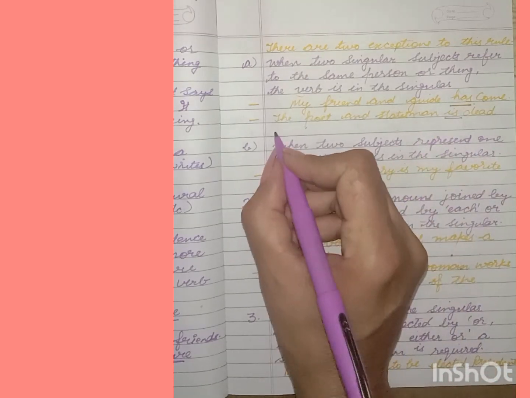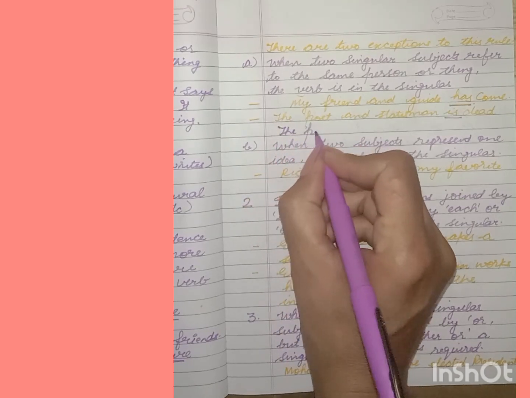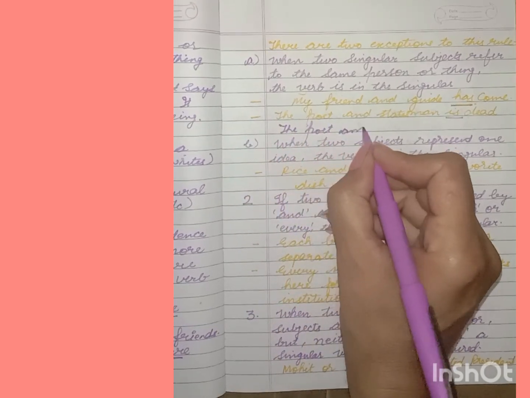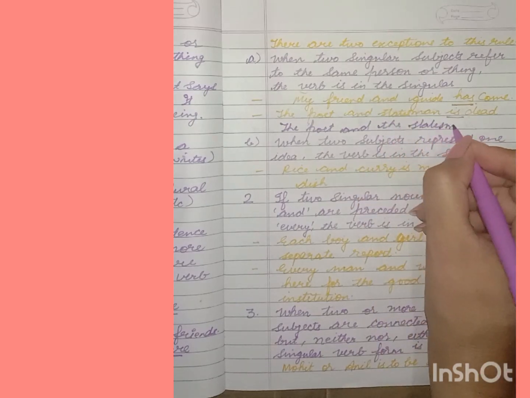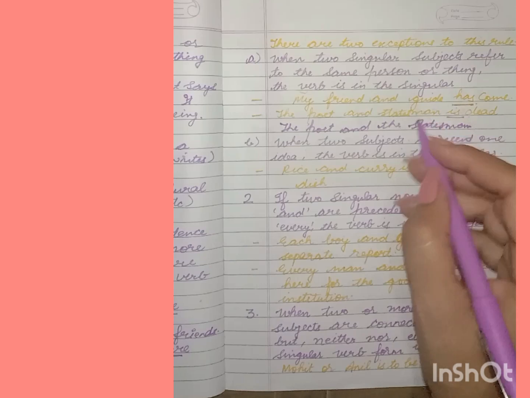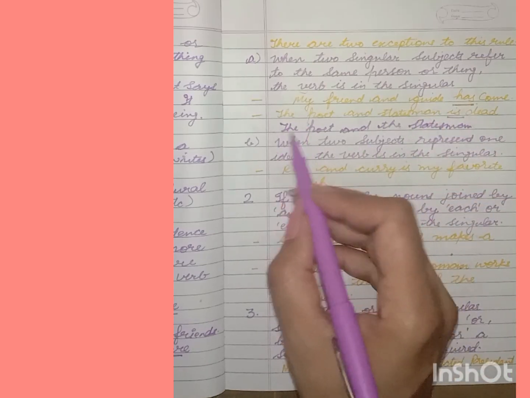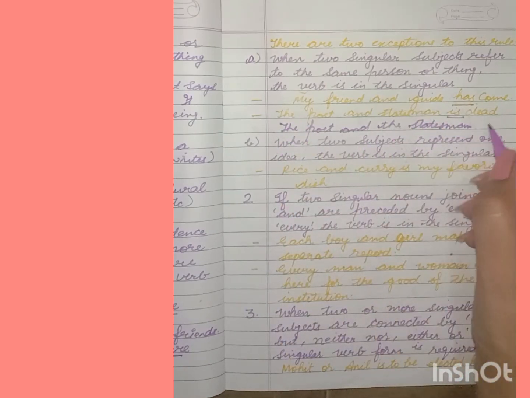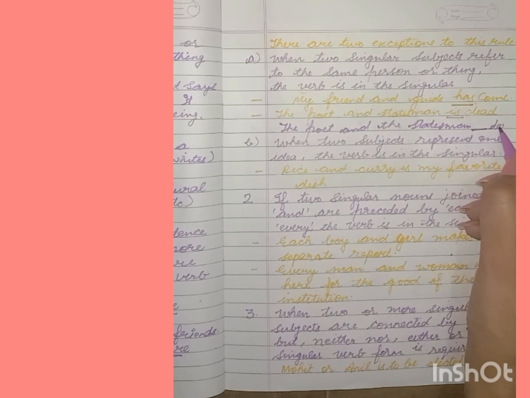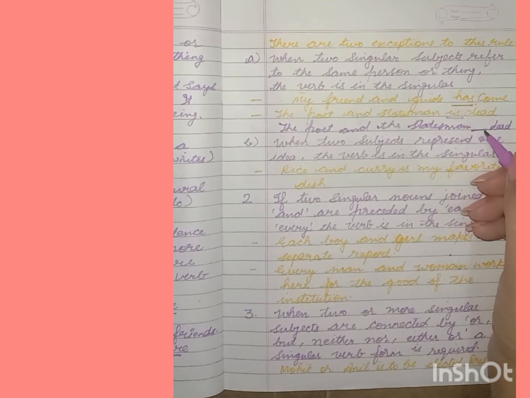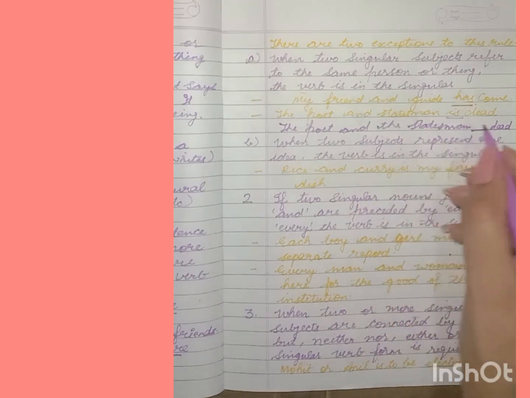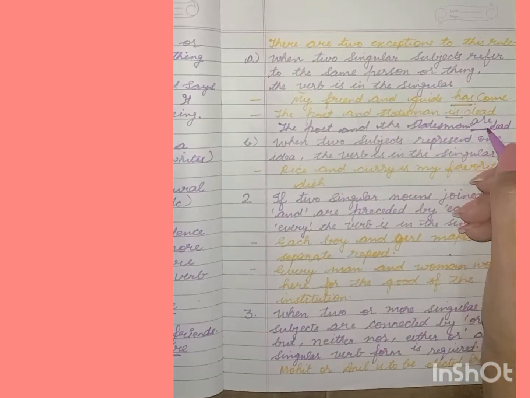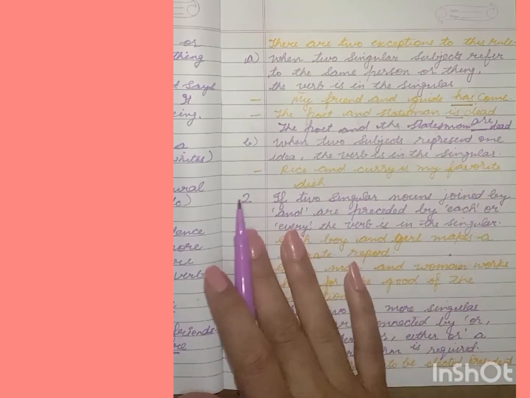Just see, if I write here the poet and the statesman, here I have used the article twice. Then we will use here, you tell me what we will use, is or are? Because it is used twice, that means they are referring to two different persons. Then we will go with the plural form of verb. We will use here are. I hope it's clear.